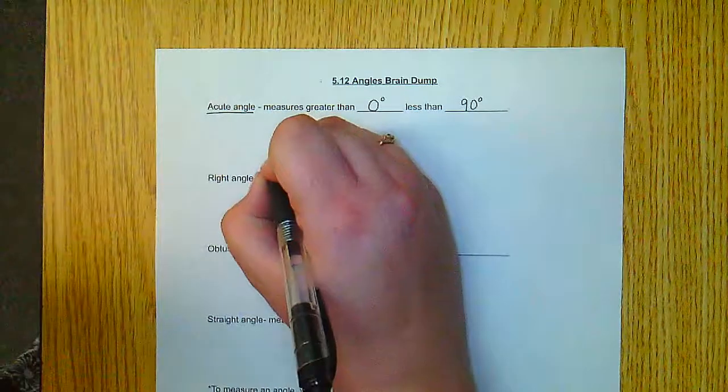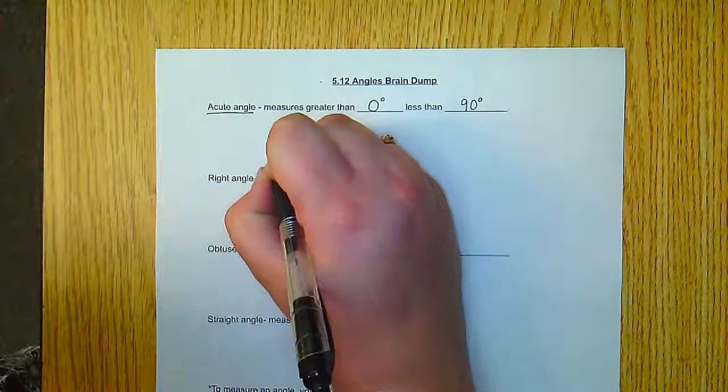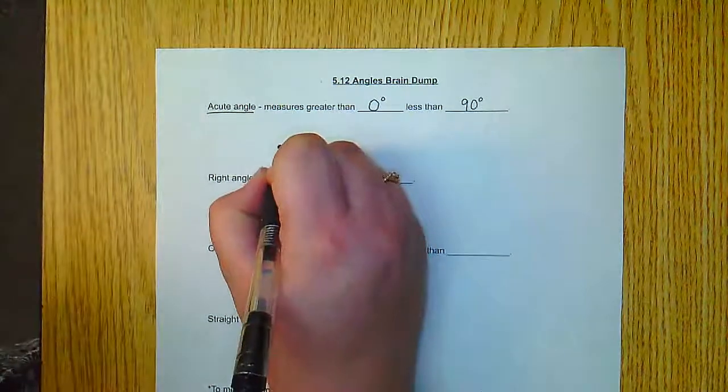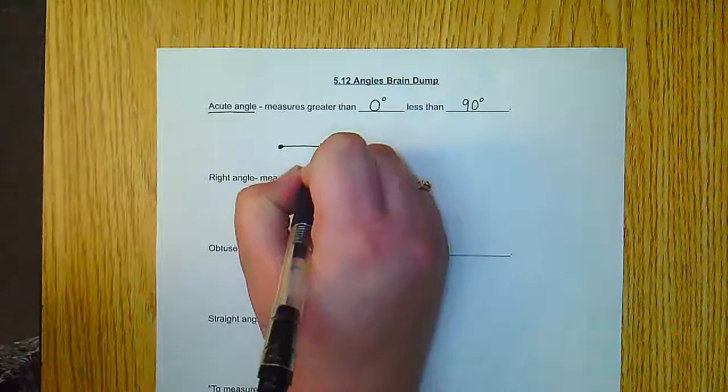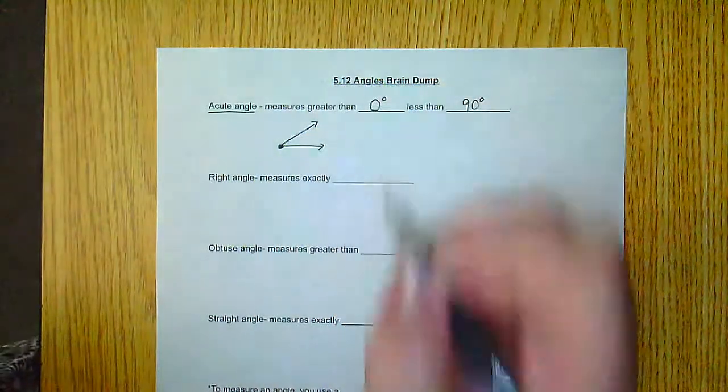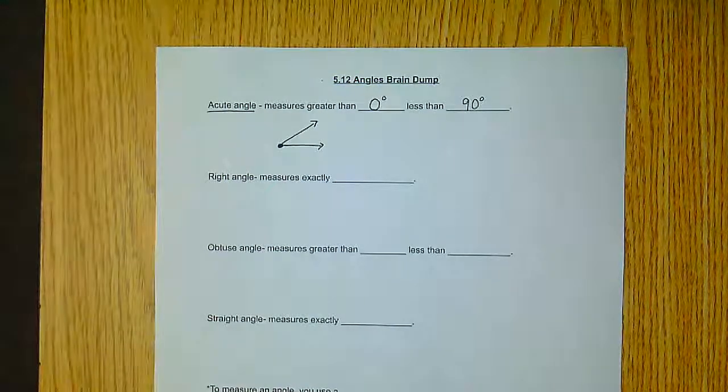And I'm going to draw a picture of an acute angle. So I'll draw my vertex first. Draw one ray out to the side and draw a second ray so that my angle kind of looks like a less than symbol.